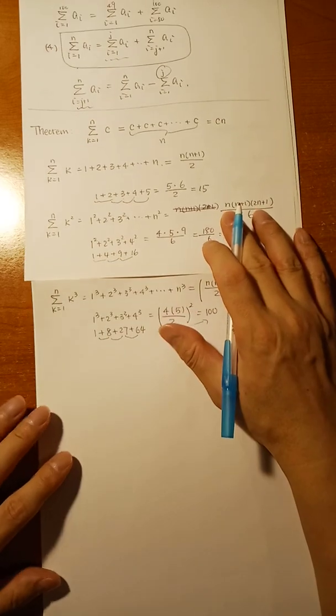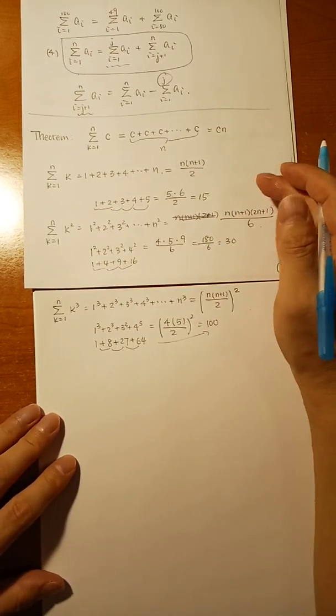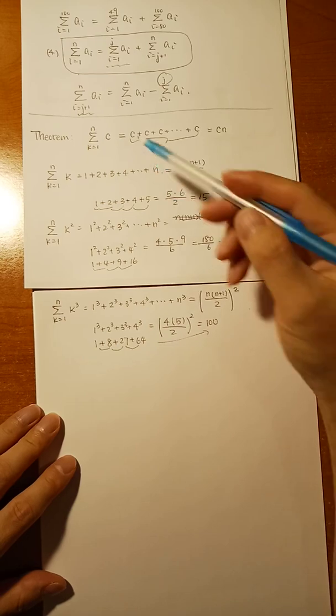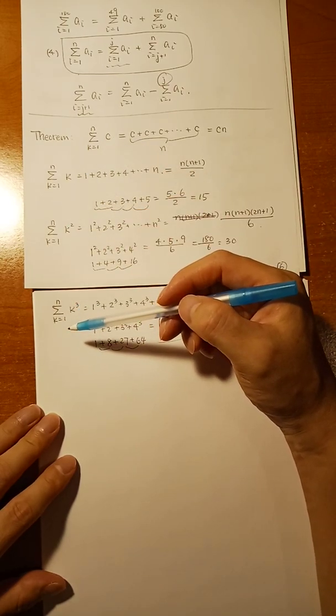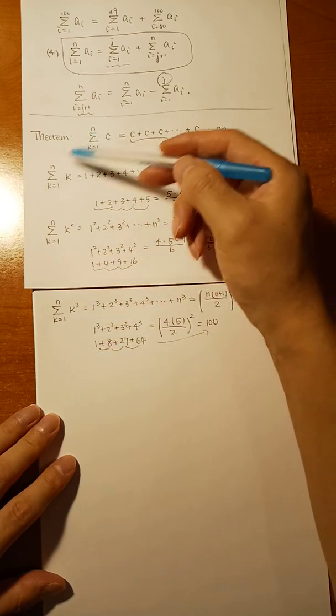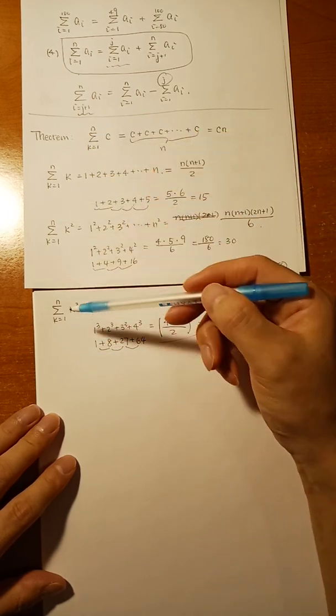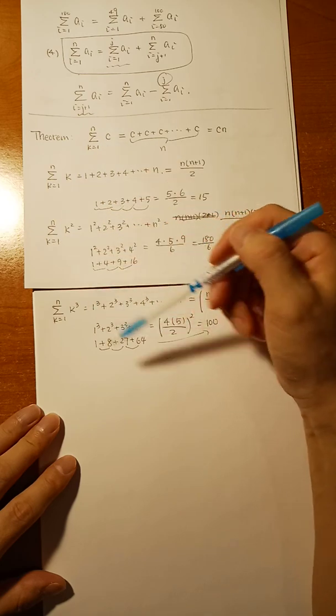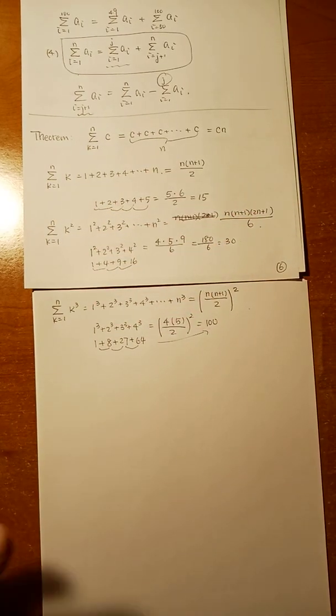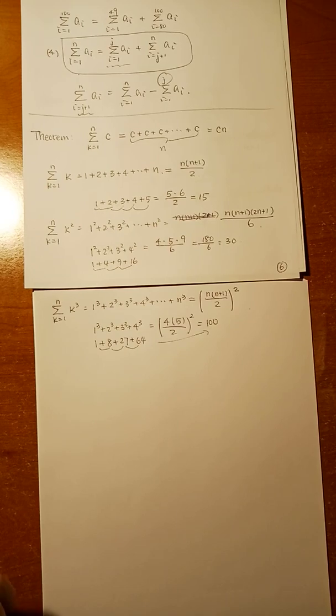Okay, so this theorem just tells us for those 4 special sequences, we know the values of the sigma from 1 to n. In general, we don't know the value.